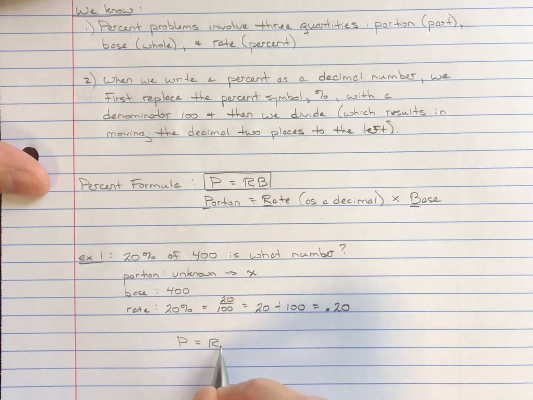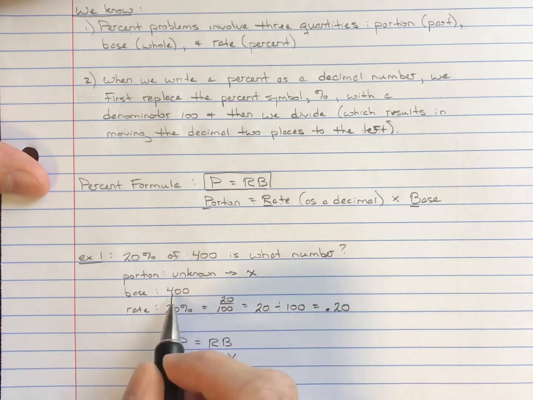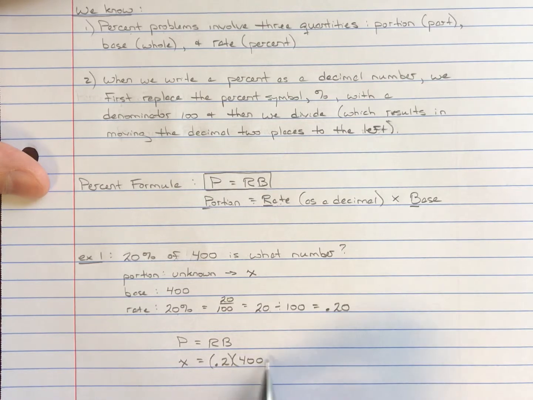Portion equals rate times base. So let's fill in. Our portion we don't know, x. Our rate as a decimal we do know. Our rate is 0.2 or 0.20. And our base we know is 400.